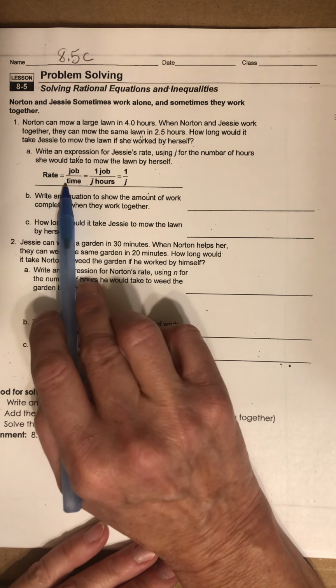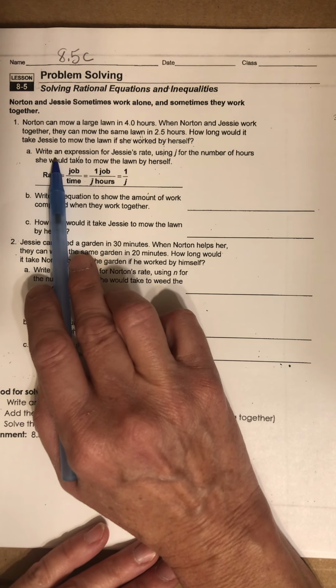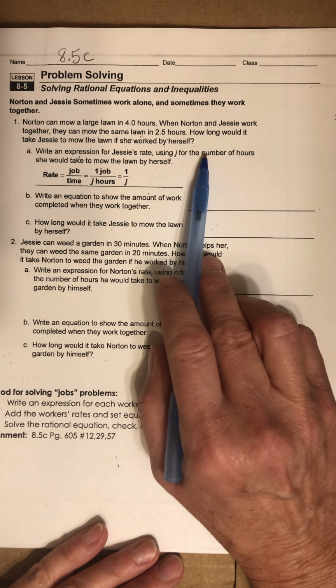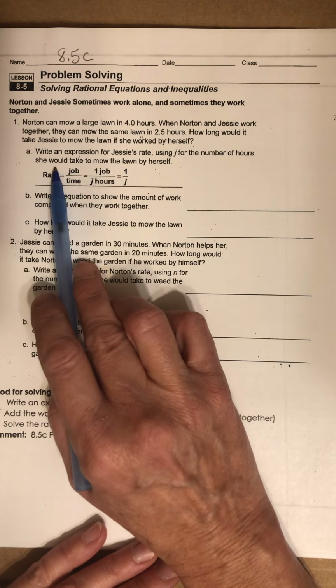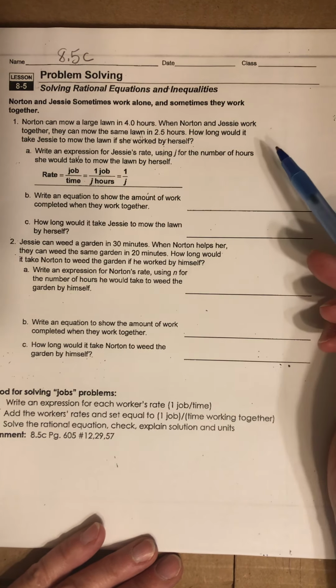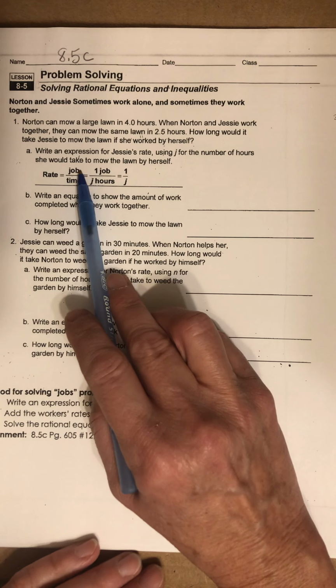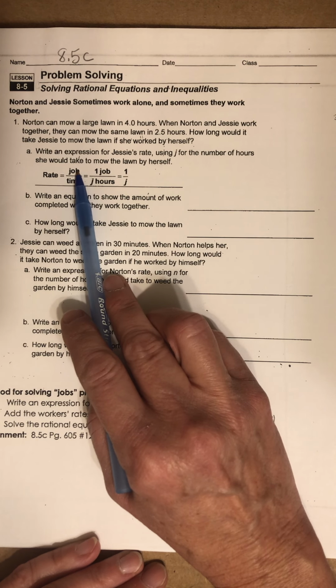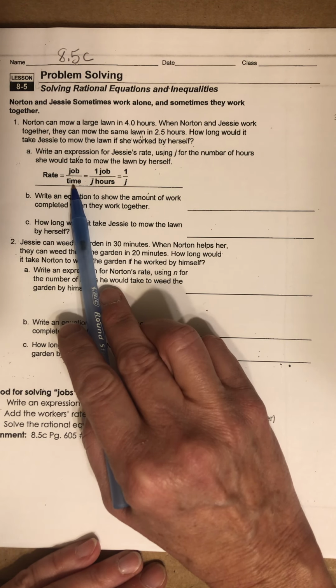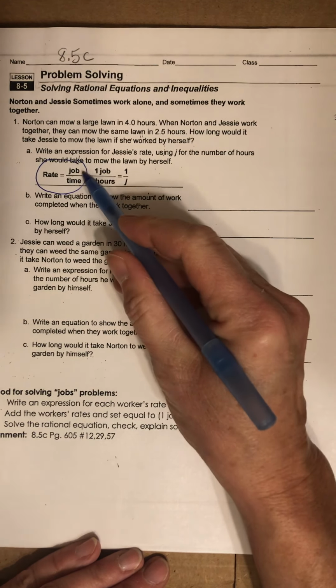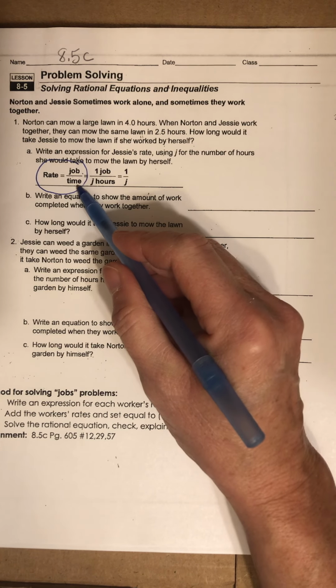On part A, they already helped us out. It says write an expression for Jesse's rate using J for the number of hours she would take to mow the lawn by herself. A rate is really easy to write. It's just the job over how long it takes. So the rate equals the job over how long it takes someone.